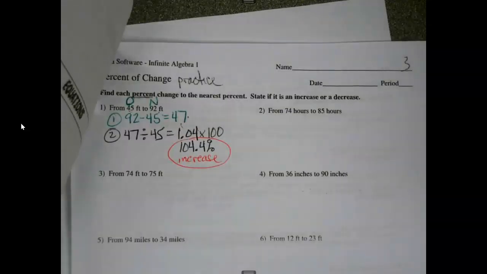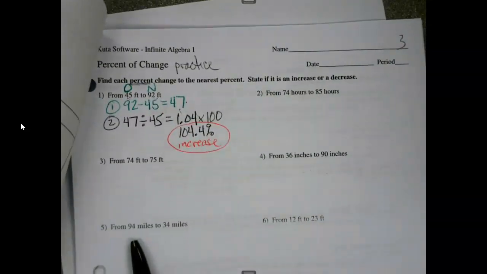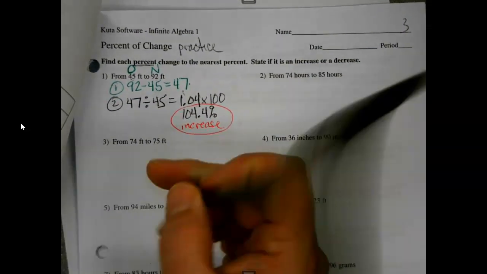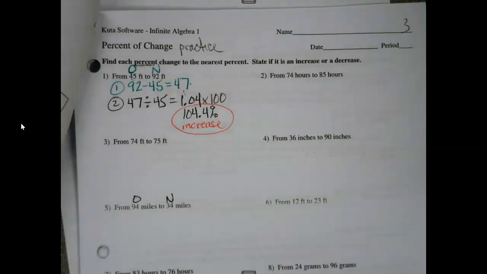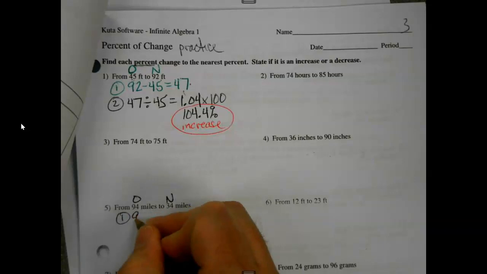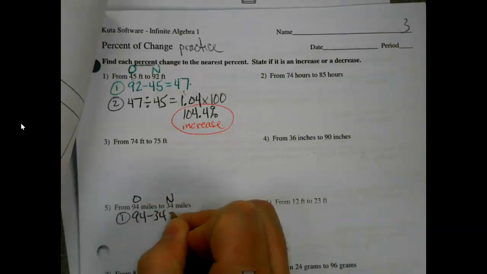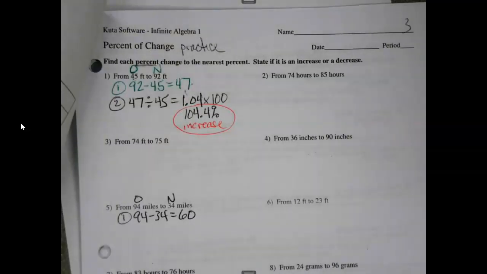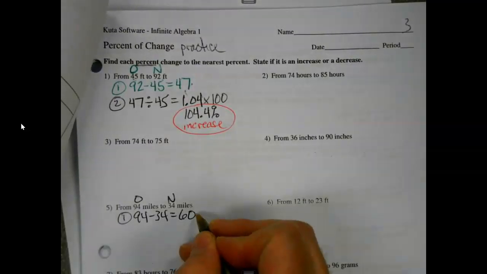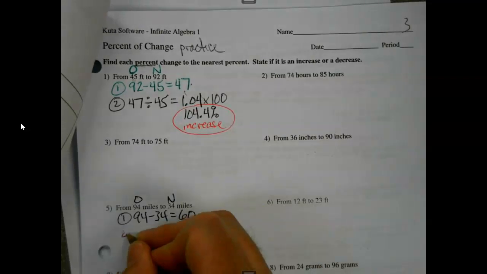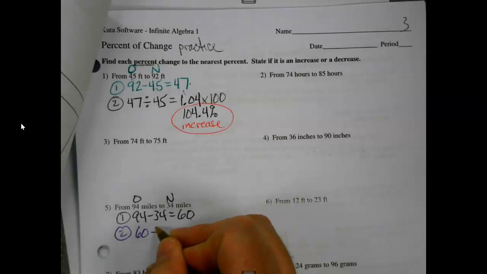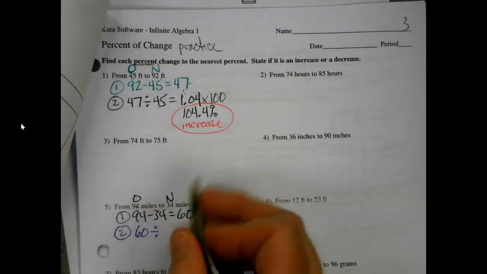So, for instance, let's say we had number 5 down here. From 94 to 34. Okay, we started at 94. Now we're at 34, old to new. Do 94 minus 34. And then there's my answer to number 1. So that's what I'm going to start my second step with. And we always divide by the original number.